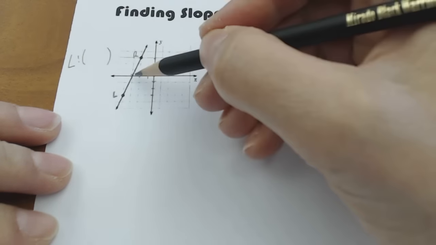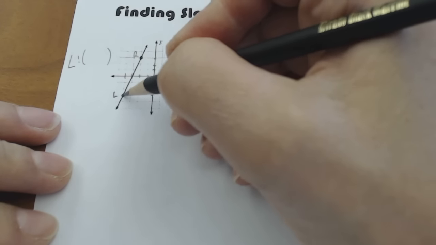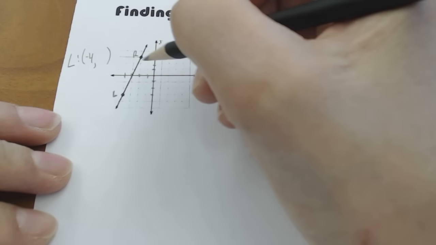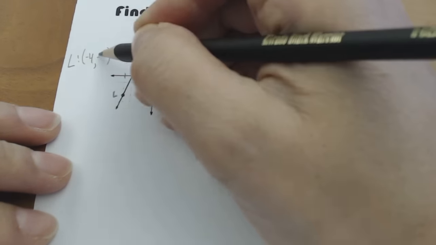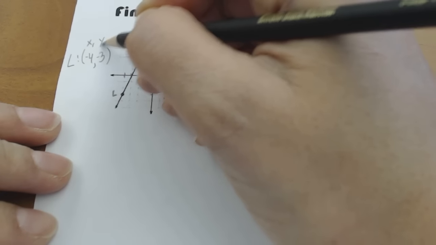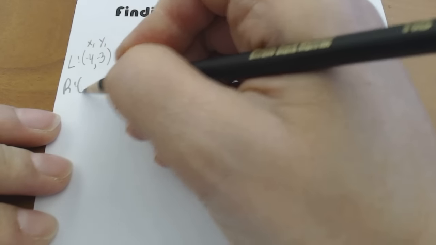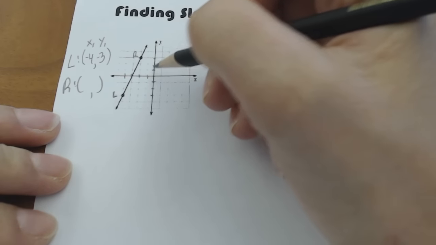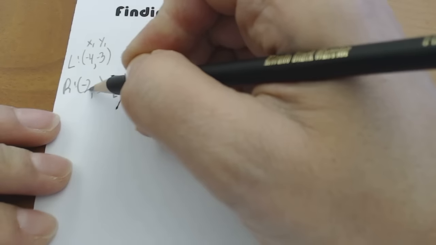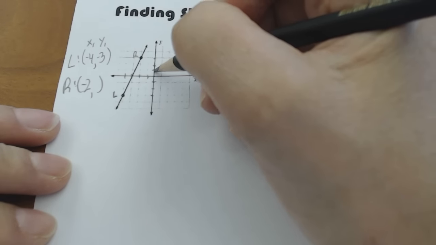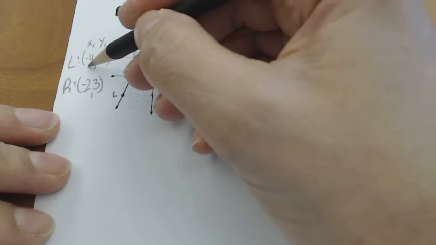So the left point, we have to locate that on the x-axis, which is -1, -2, -3, -4, comma, and then we need to know the y value, so -1, -2, -3. So this is our x1, y1 because that's our first point that we labeled. Our rightmost point, let's find where that location is. Let's start with the x first. -1, -2. And let's go find the y, +1, +2, +3. So our left point is at -4, -3.